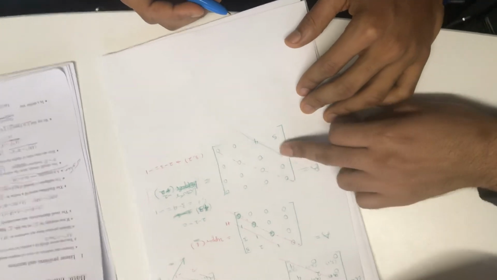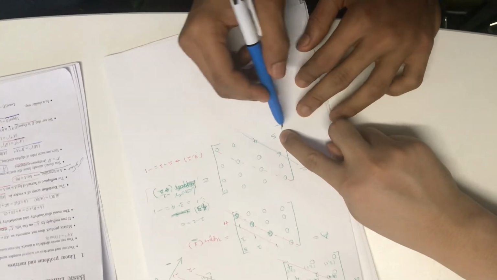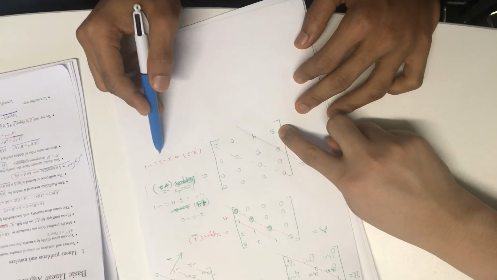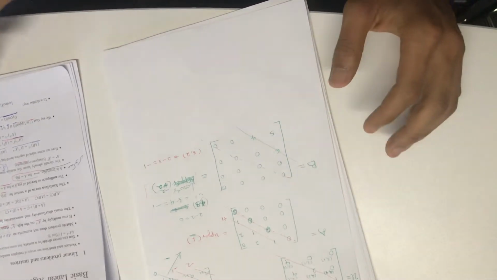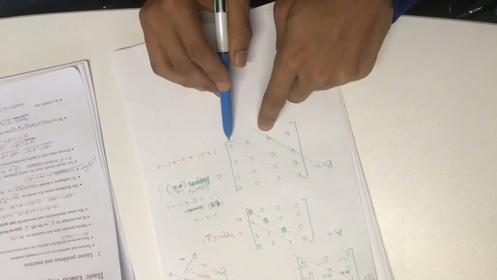If I choose this, for example, no, you can't choose this. If you choose this to test this, it will not obey this, for it to be a lower.